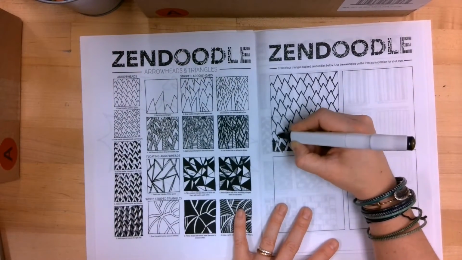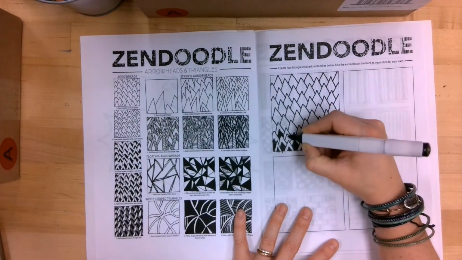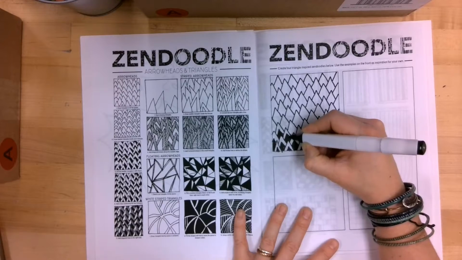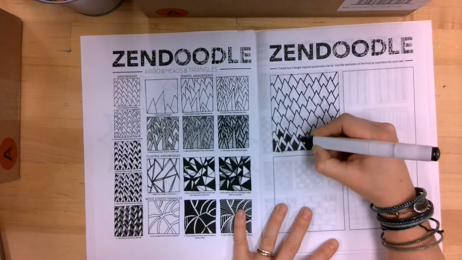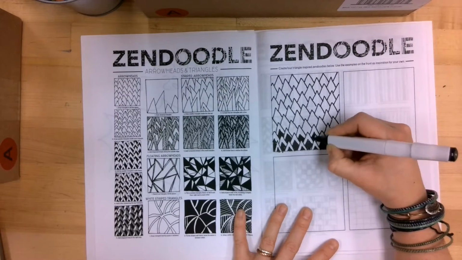Usually when I sit and create artwork too, I like to put on some nice relaxing music as well, and that really helps to add to that relaxation feeling of doing this Zentangle, this Zen doodle.